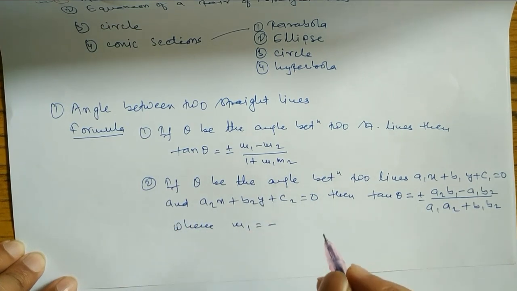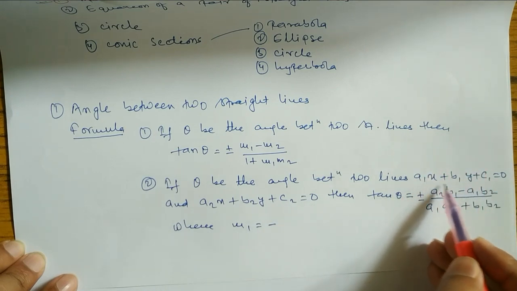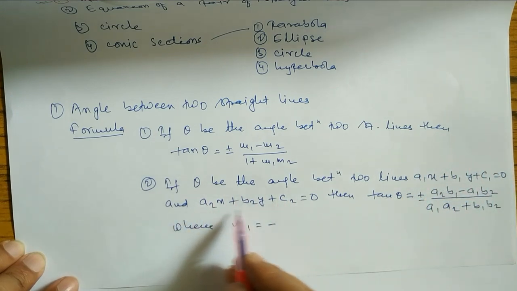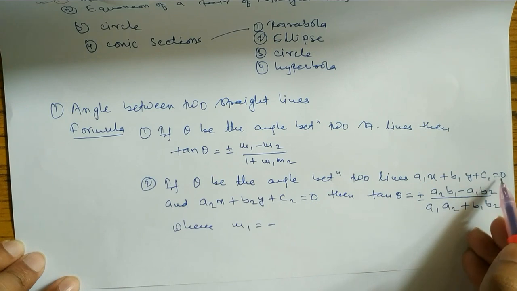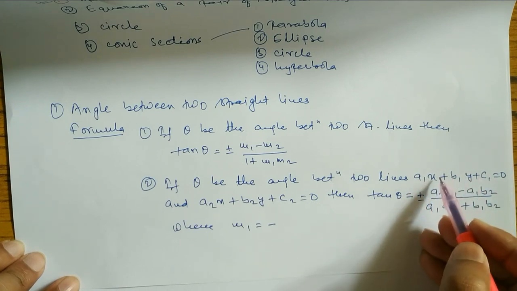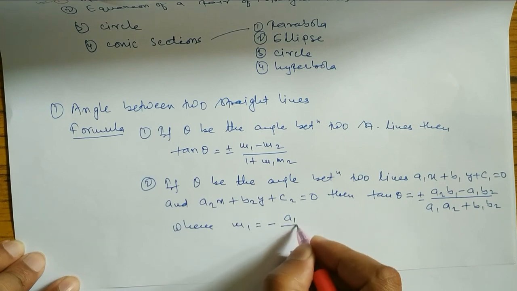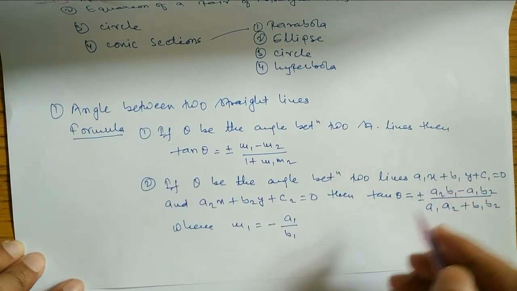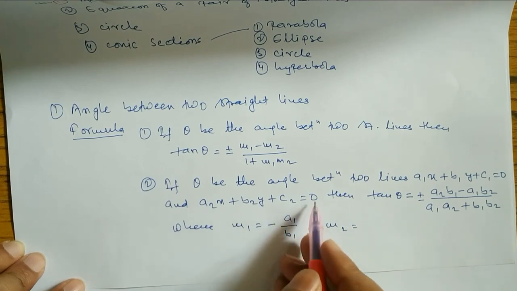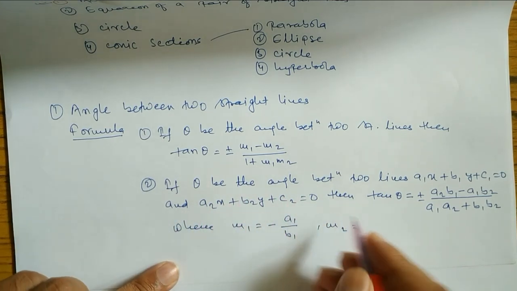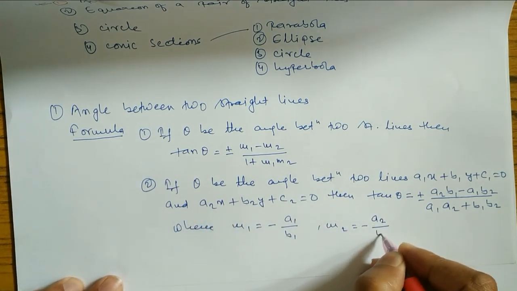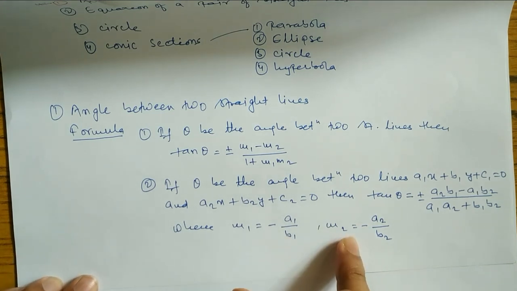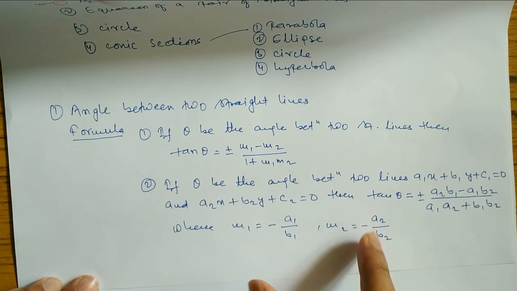m1 is equal to minus coefficient of x by coefficient of y. From the first equation we have to find m1, from the next equation we have to find m2. m1 means slope, m2 also slope. Coefficient of x is a1 and coefficient of y is b1, so m1 is equal to minus a1 by b1. Similarly, m2 is equal to minus coefficient of x, which is a2, by coefficient of y, b2. So slopes m1 is equal to minus a1 by b1 and m2 is equal to minus a2 by b2.